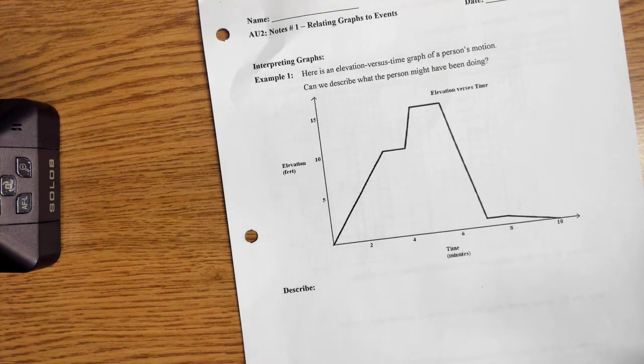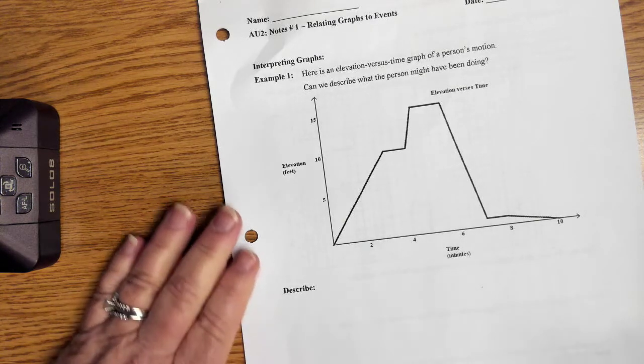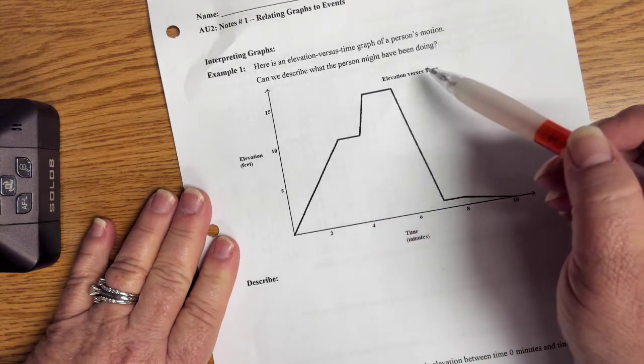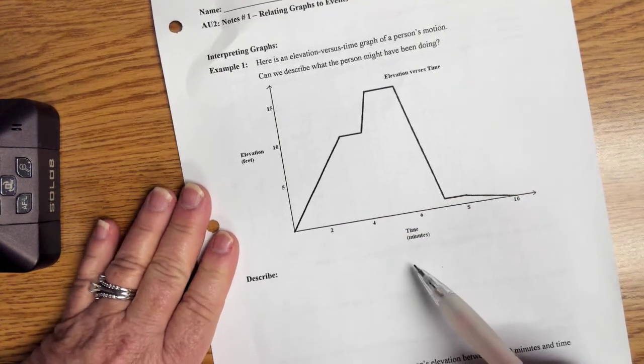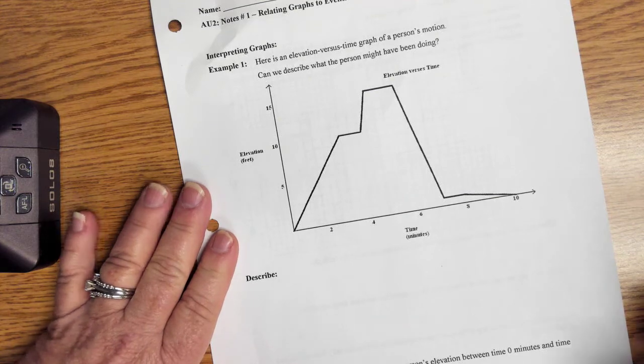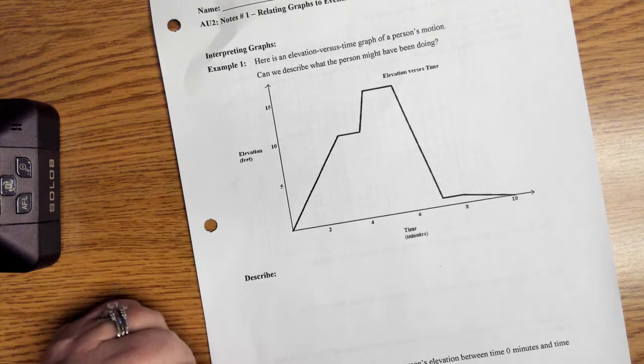Okay. Here is an elevation versus time graph of a person's motion. Can we describe what the person might have been doing? So let's look at this graph. We've got elevation going on. We've got time. What do you think this person's doing? Climbing a mountain. That's correct. I would agree with that.